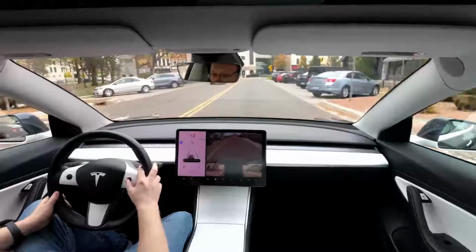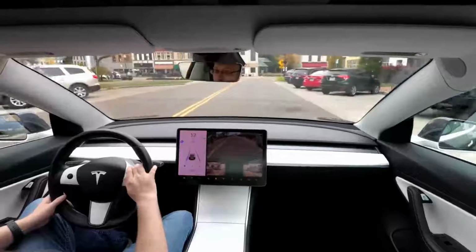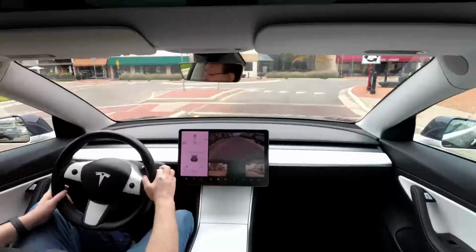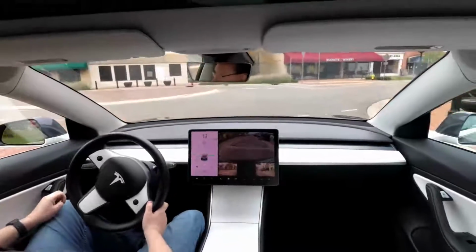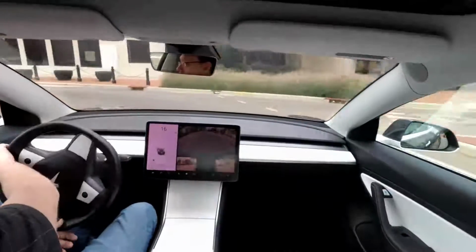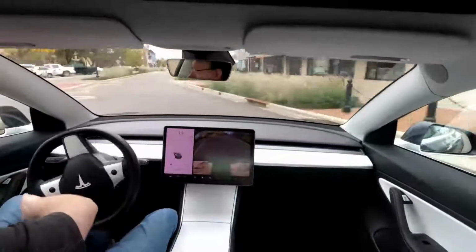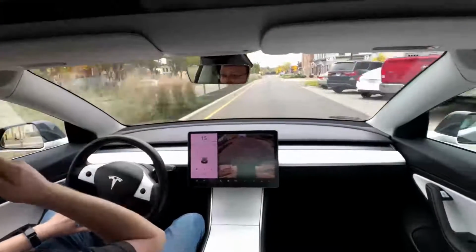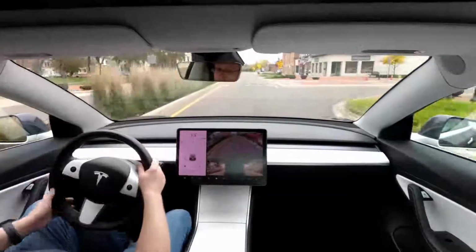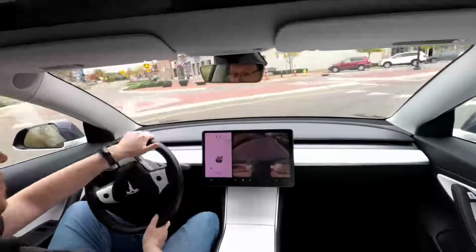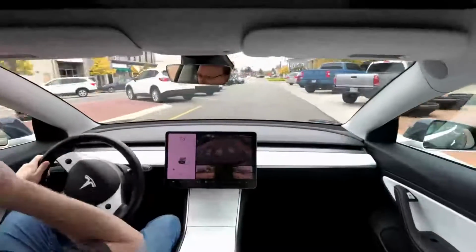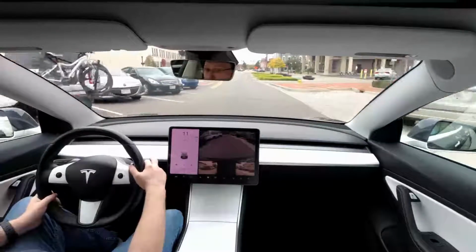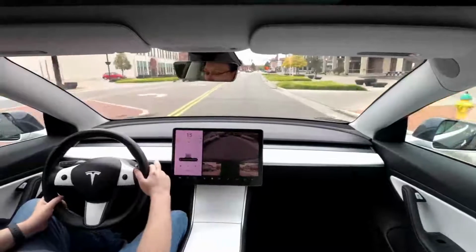And right here, it doesn't even list a speed zone or speed limit, so it just kind of assumes. Again, I cannot get it to go through the roundabouts. How about that? So there you have it. Roundabouts do not work at all with the 2020.40.8 version of AutoPilot.